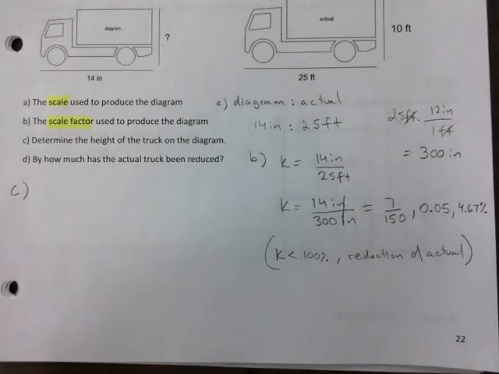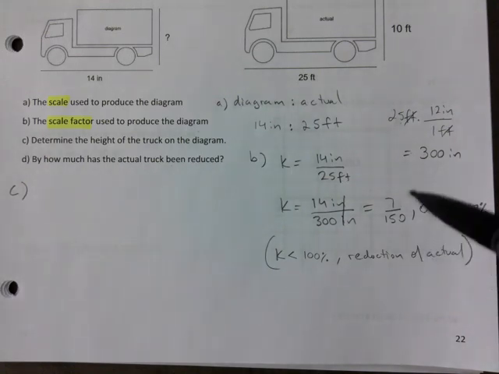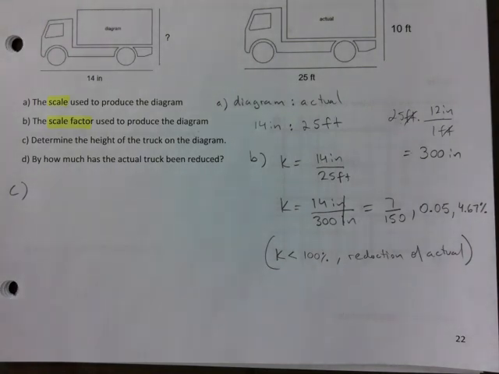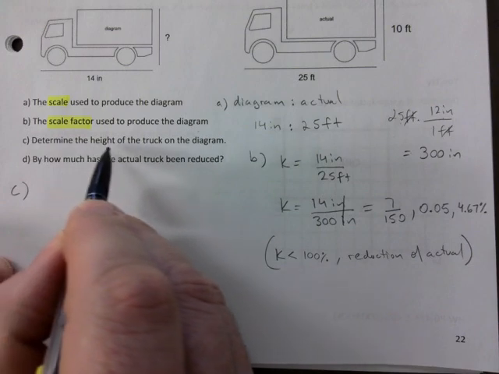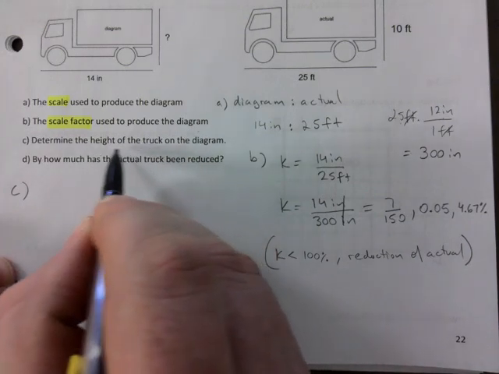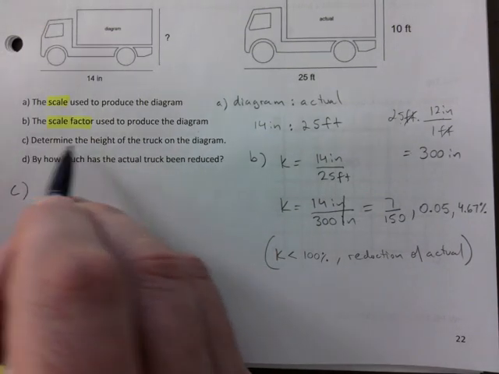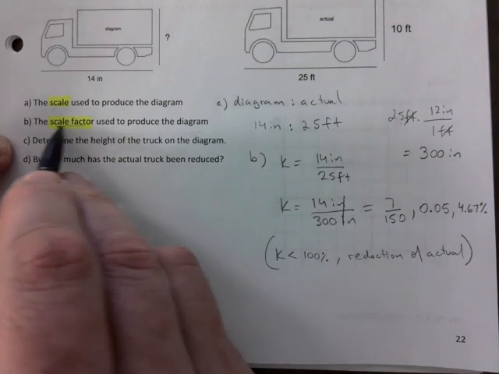C. Now we can solve, guys. I'm going to tell you this. K is like your key to figuring out all other dimensions that you might be missing in between the two. Okay, guys? Scale factor is like your key into it. Determine the height of the truck on the diagram. Okay, so now I'm not asking you for the scale factor. This is fixed.